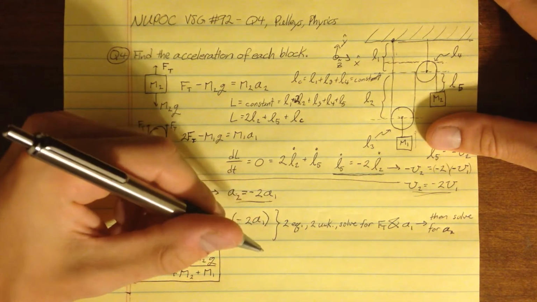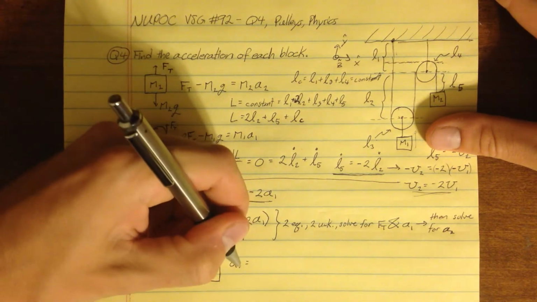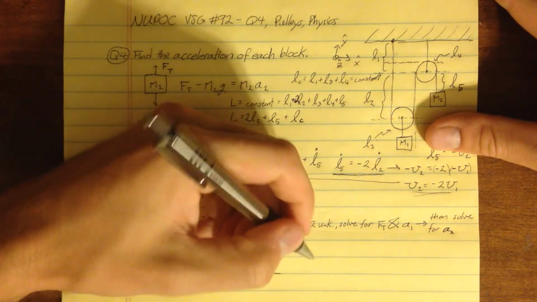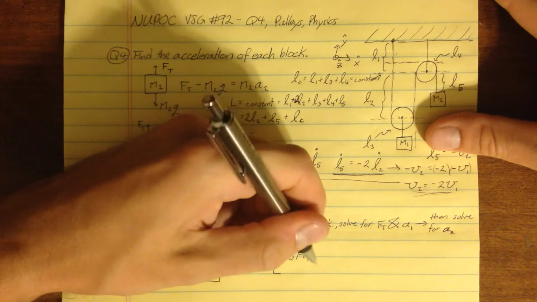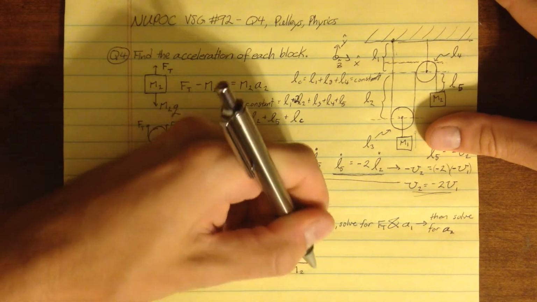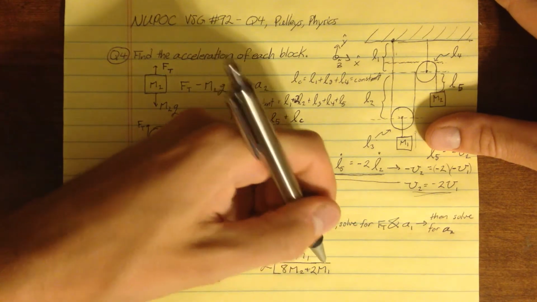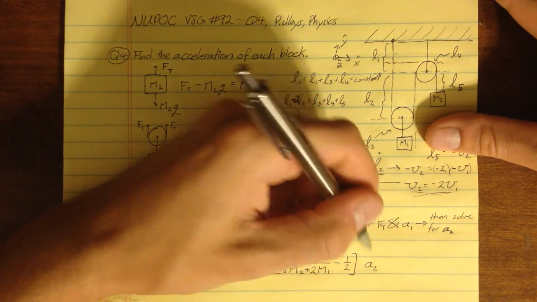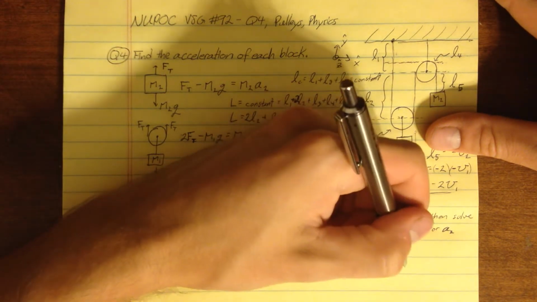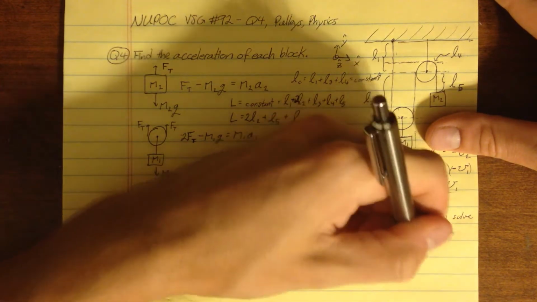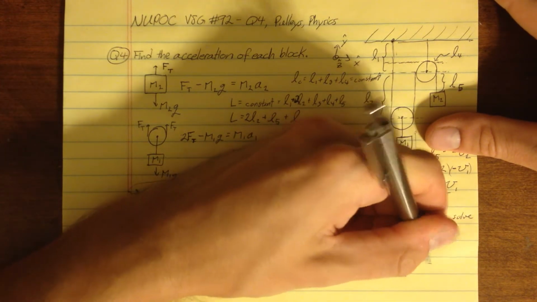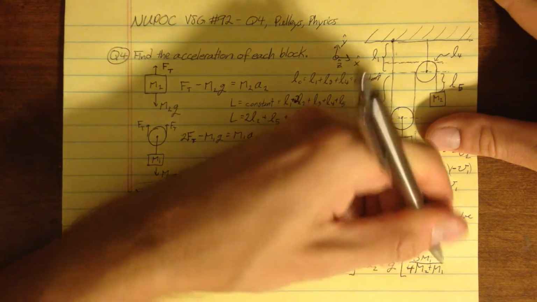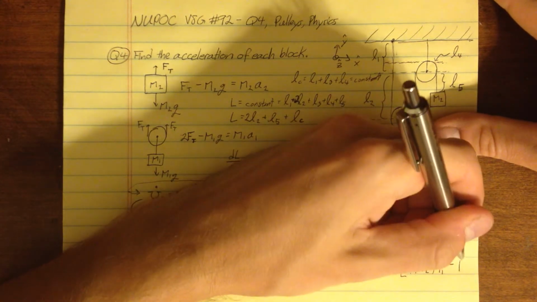And then for the acceleration of 1, a1 is going to equal minus G times 3 m1 over 8 m2 plus 2 m1 minus 1/2, and a2 is going to equal G times 3 m1 over 4 m2 plus m1 minus 1.